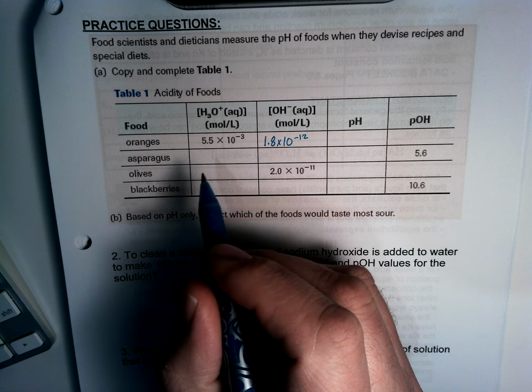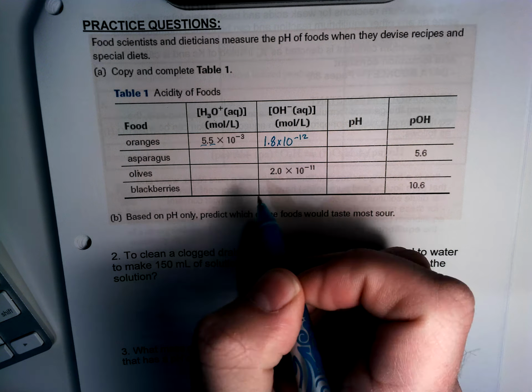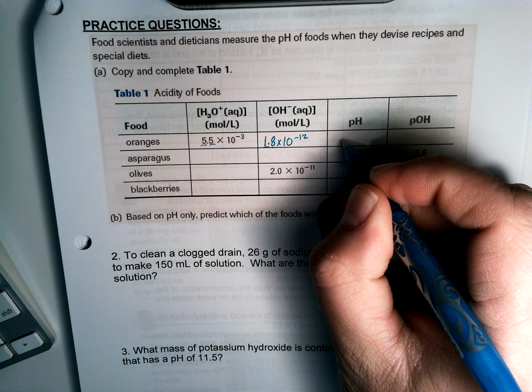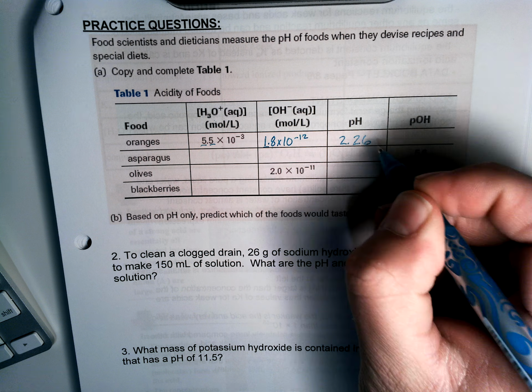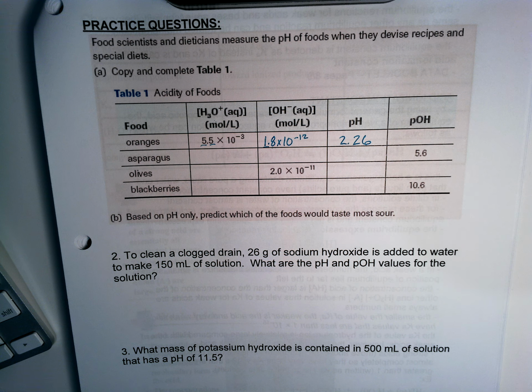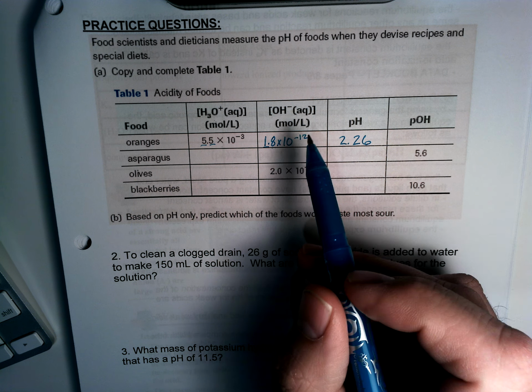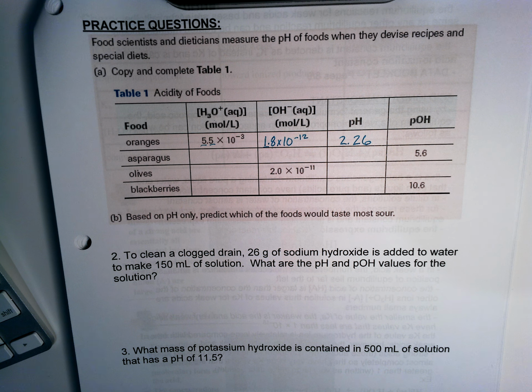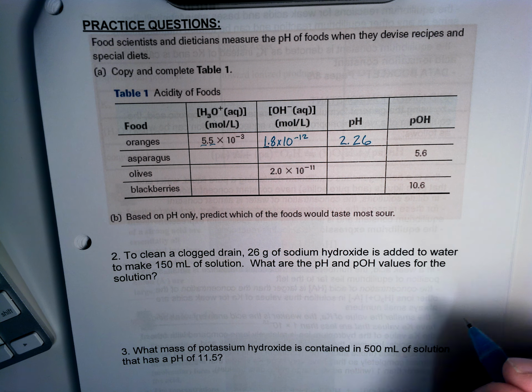Remember for significant digits, this has 2 significant digits, so the pH will have 2 decimal places: 2.26. For my pOH, I'd do the negative log of my hydroxide concentration, so I got 11.74.